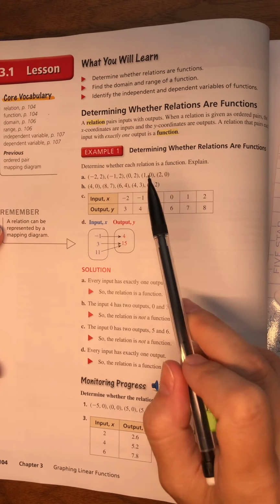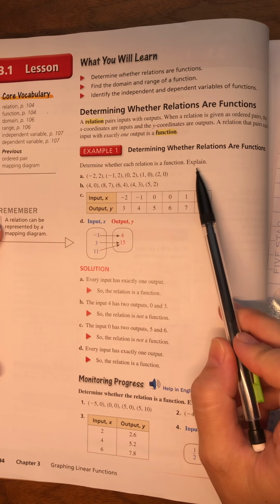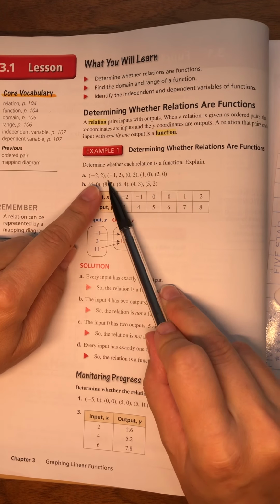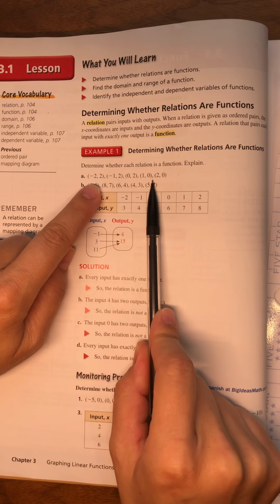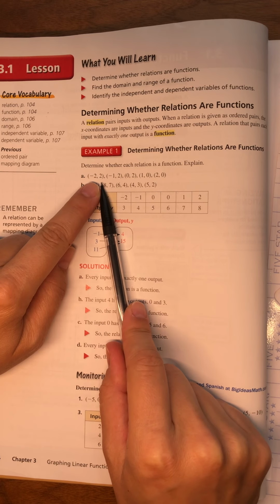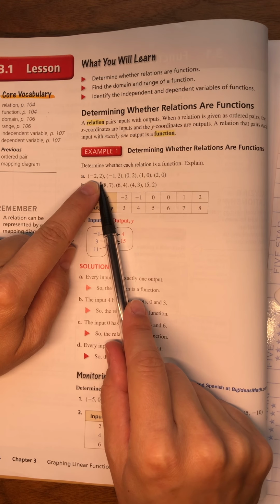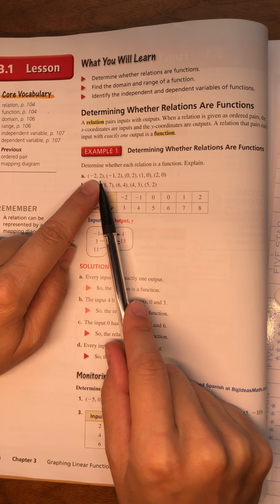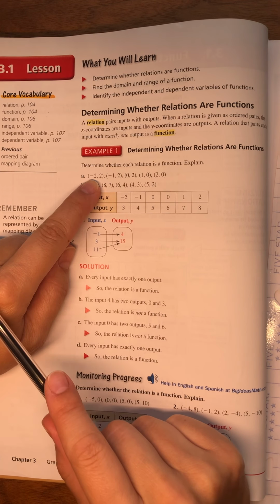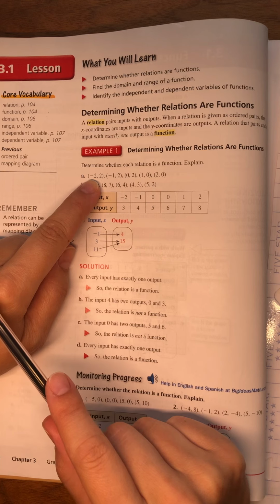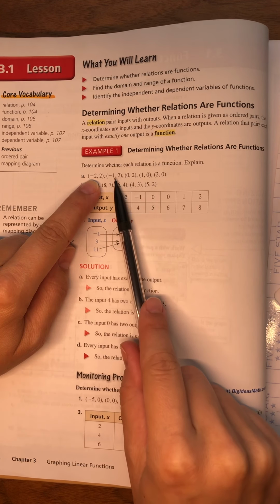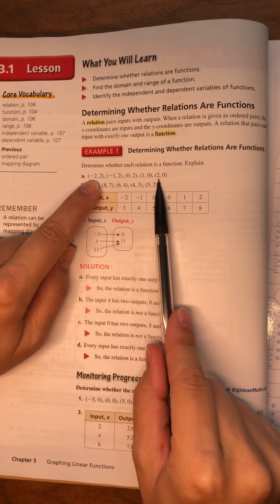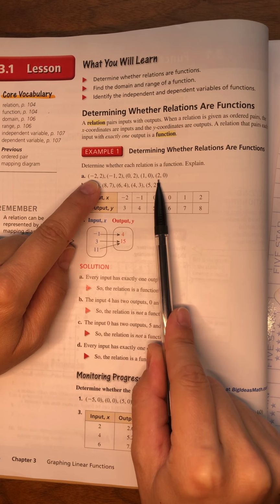Let's look at example 1. We want to determine whether the relation is a function and explain. We're just going to look at 1a. So we have a set of ordered pairs here, and we want to focus on the x's and what the x's are paired with. So in this first ordered pair, -2 is paired with 2. So I want to look to see if there are any other x's that are -2 that are paired with a different y. So look at this x, no, no, no, no. Okay, there are no other -2 x's that are paired with any other y, so we're good so far.